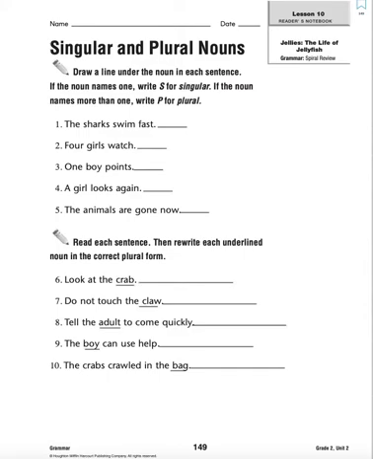Now that's the top part. The bottom part changes the directions a little bit. It says to read each sentence and then rewrite each underlined noun in the correct plural form. So we only have to write the word that is underlined again, but we have to make it plural. And what do we usually add to a word to make it plural? Jake? S or ES. Fantastic, Jake. Thank you. S or ES.